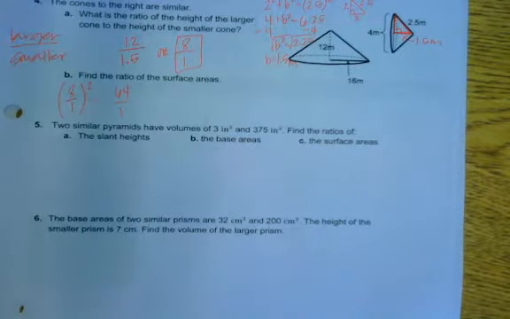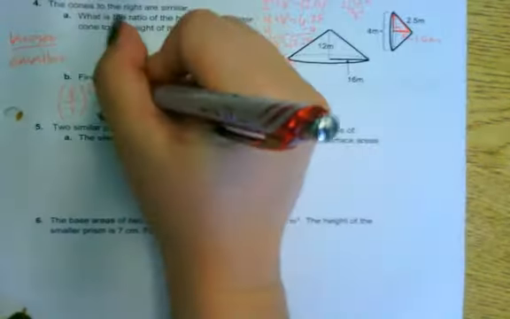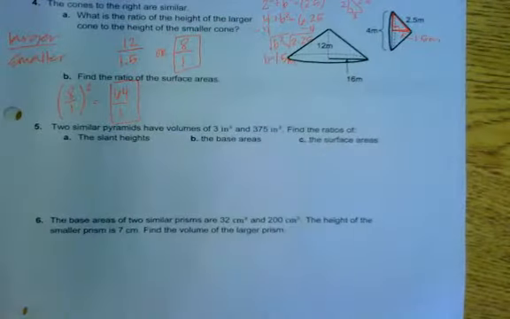Number 5, two similar pyramids have volumes of 3 inches cubed and 375 inches cubed. Find the ratios of the slant height, the base areas, and the surface areas. Before we start solving, tell me what ratio is which.